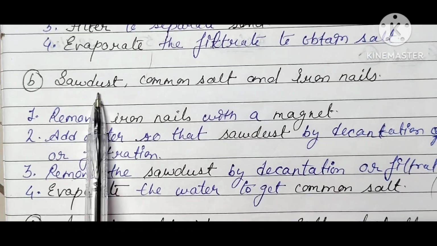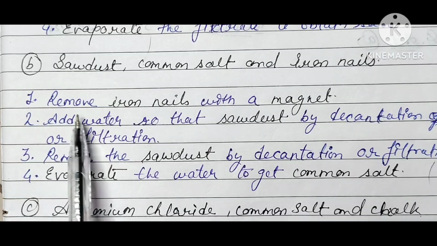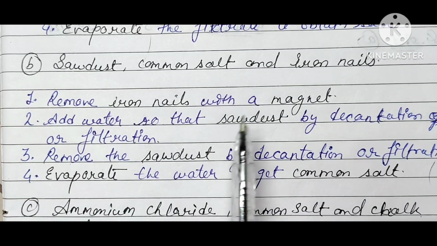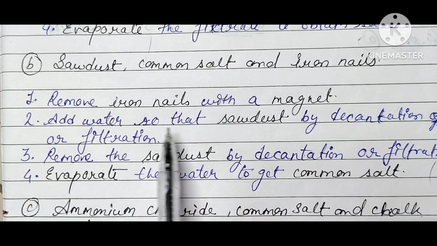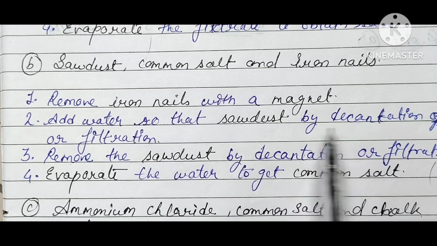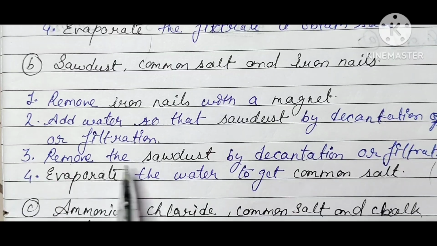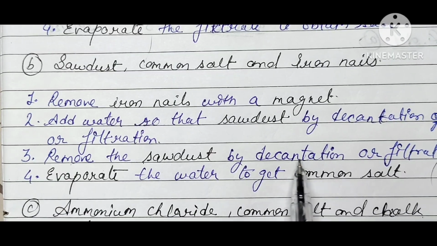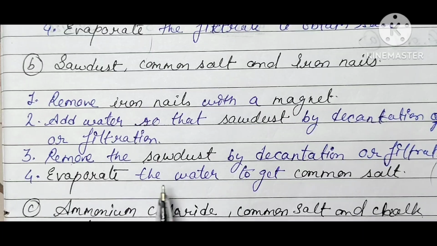Answer B. Sawdust, common salt and iron nails. First, remove iron nails with a magnet. Second, add water so that sawdust floats. Third, remove the sawdust by decantation or filtration. Fourth, evaporate the water to get common salt.